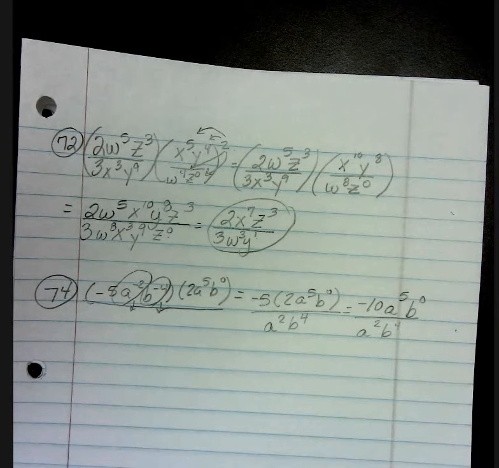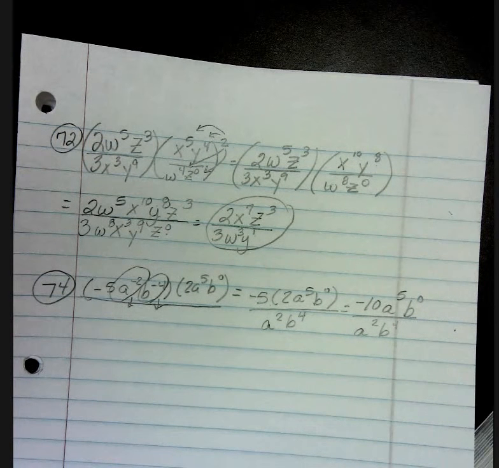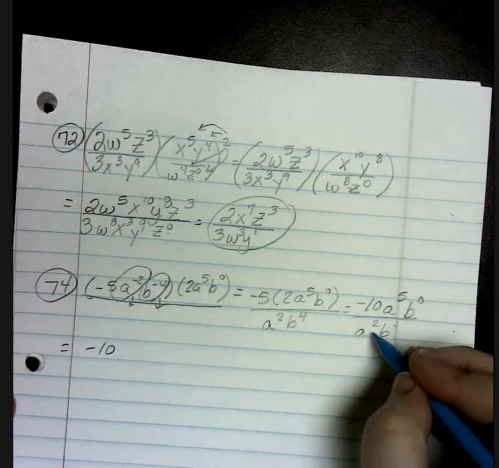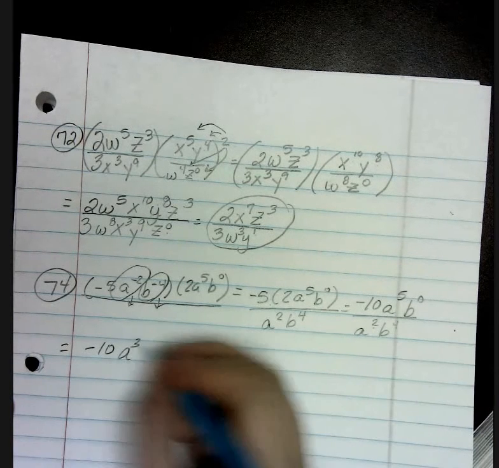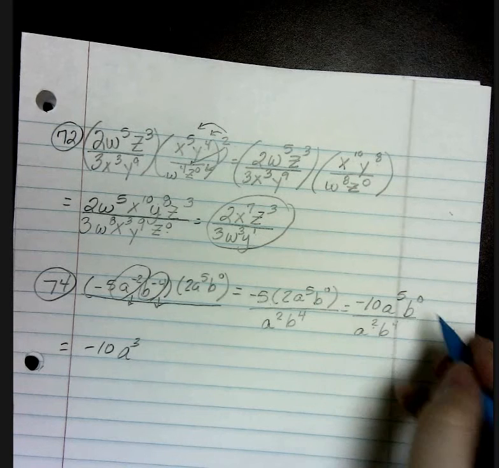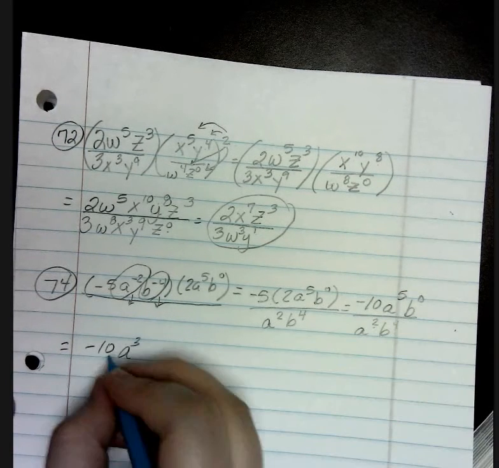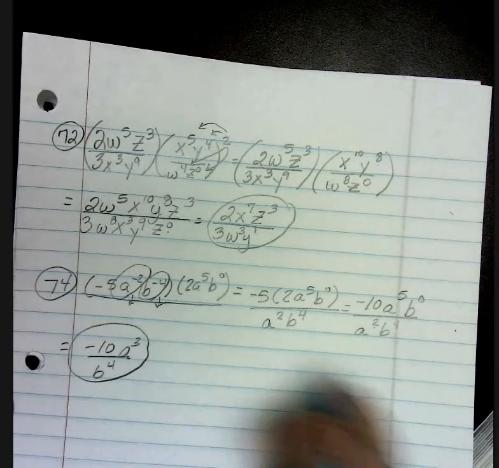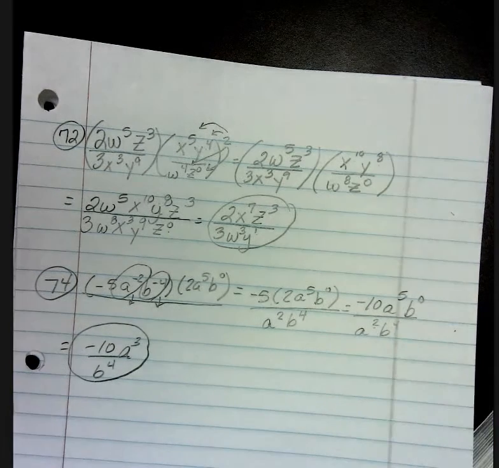Now I've got a's and b's both in my fraction, so I know that I can simplify further. So I have negative 10, a to the 5th divided by a squared is a to the 3rd, and the a to the 3rd goes on top because that's where your bigger number is. And then b to the 0 divided by b to the 4th gives me a b to the 4th in the denominator because 4 was bigger than 0.